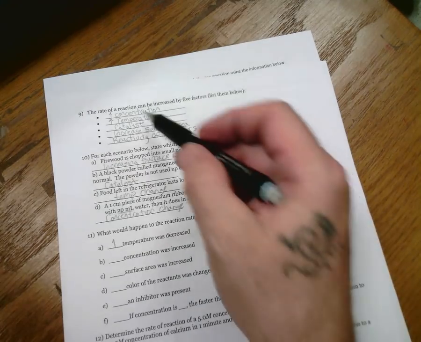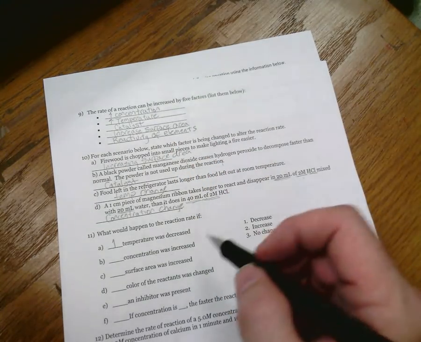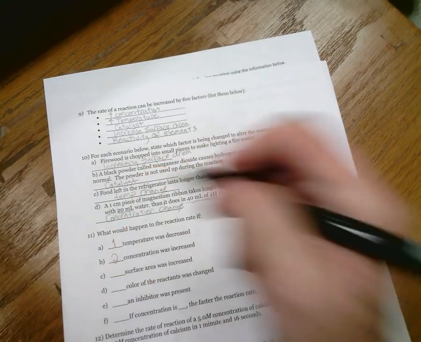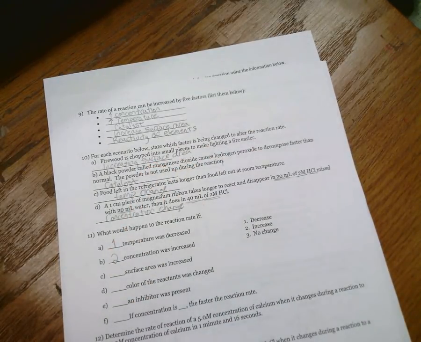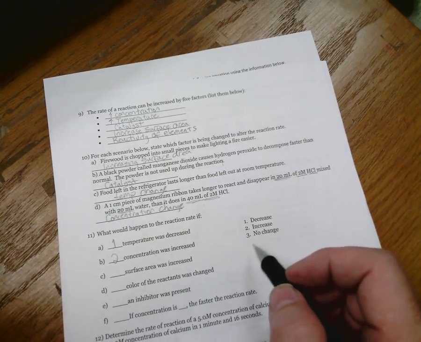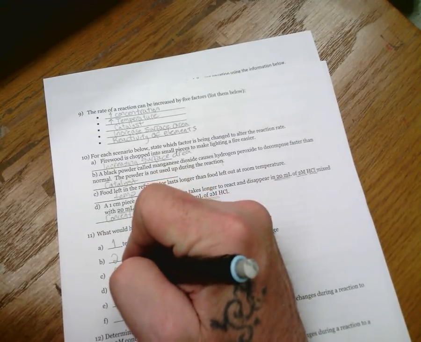Concentration was increased. Well, we know what we said about that, directly proportional. If I increase concentration, I increase reaction rate. Surface area was increased. Again, it is directly proportional. Increase in surface area, increase in reaction rate.